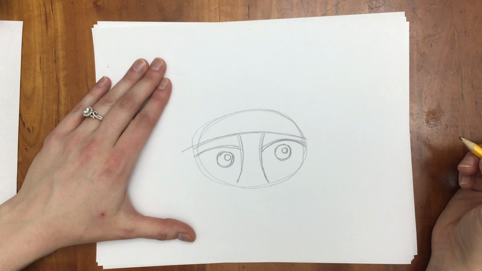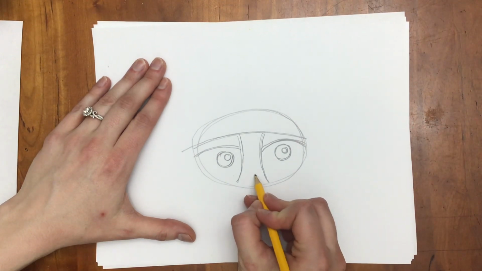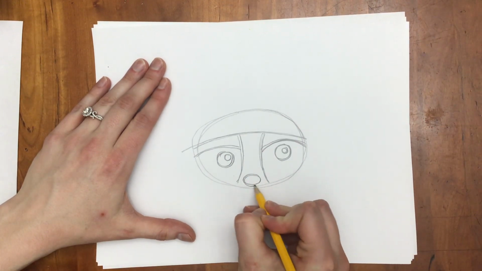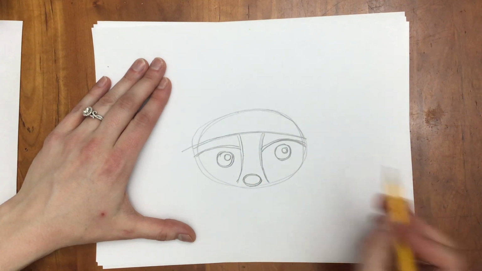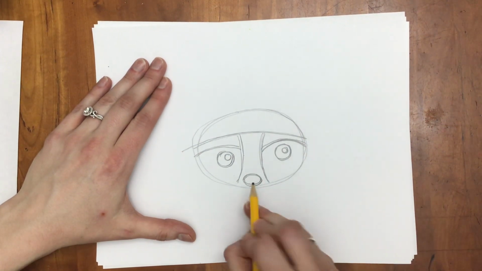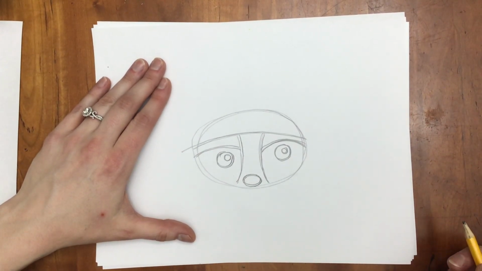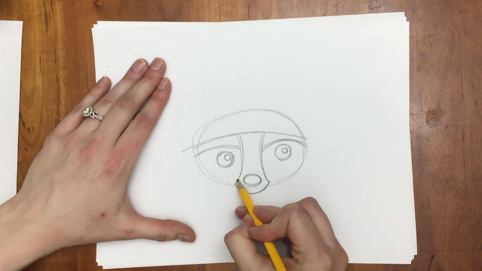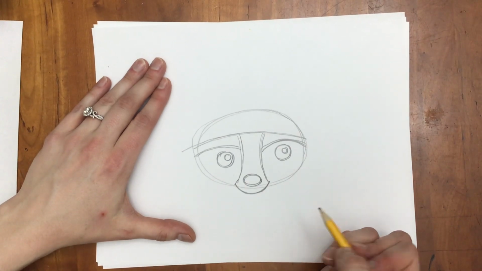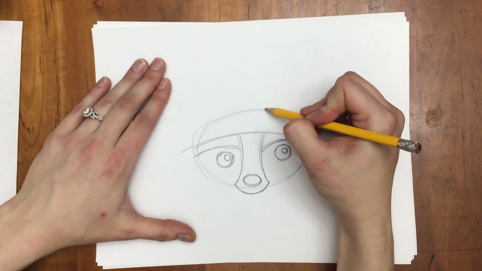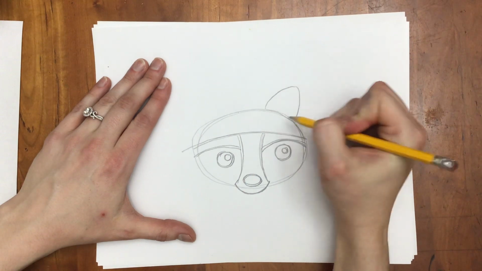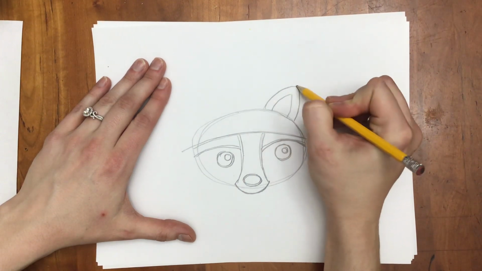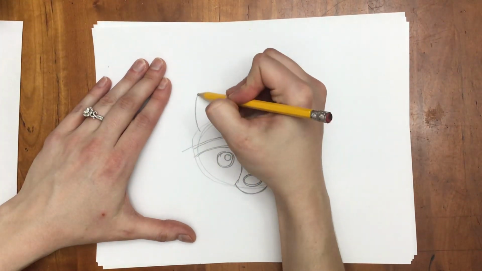Okay. Next, I'm going to make the nose, and that's going to go right down here. Okay, so it's definitely not a person, that's for sure, because we don't have noses like that. Under the nose, I'm going to make a curved part to connect those two lines that I made earlier. And then I'm going to add some ears. Here we go, there's some ears I've got there. All right.